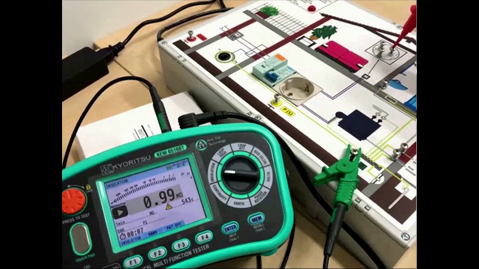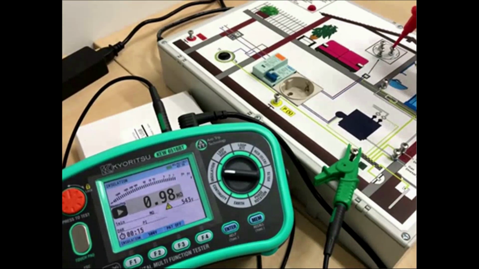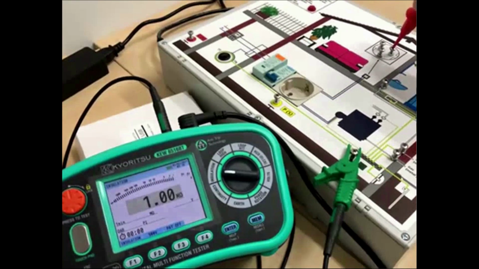As I explained to you, the resistance for the insulation test is in mega ohm because the insulator is not a good conductor. The insulator is not a good conductor, so it's in mega ohm normally. So you got to notice something. The result is 1 mega ohm for both live to earth and neutral to earth. Okay, understand?